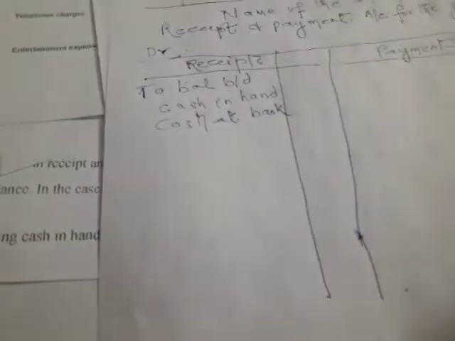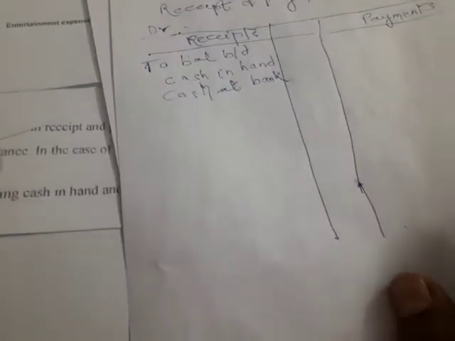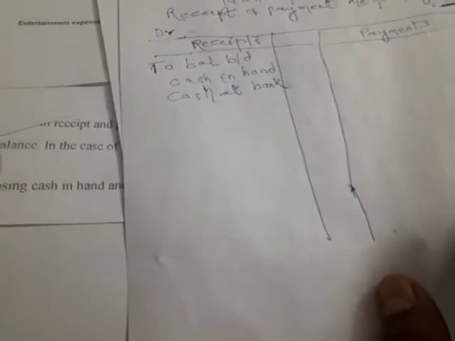Now, whatever cash is received is recorded in the debit side.